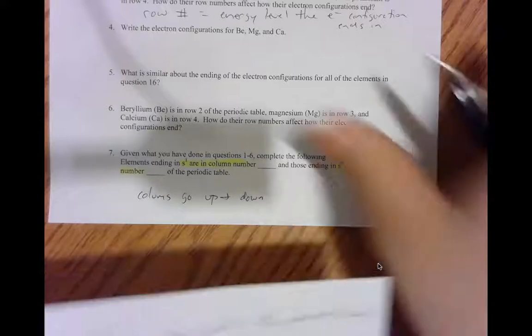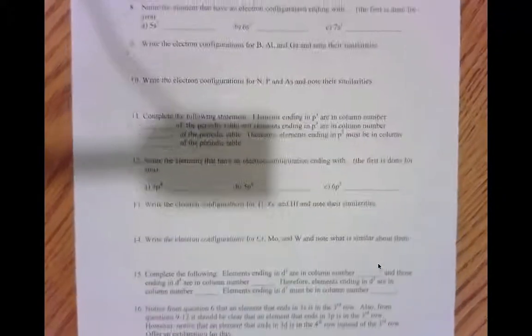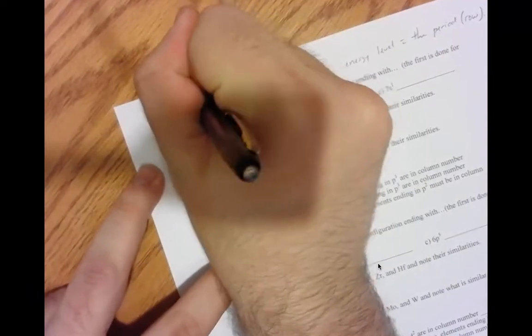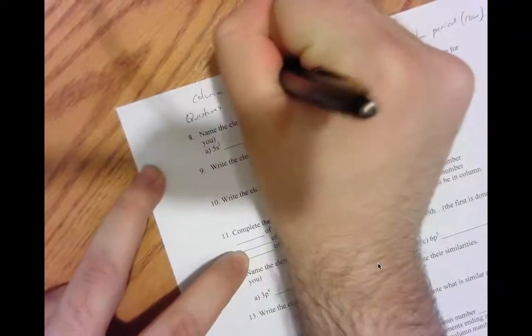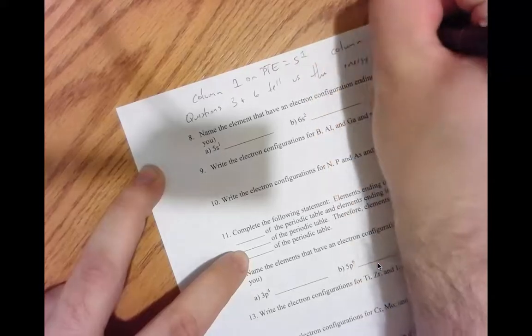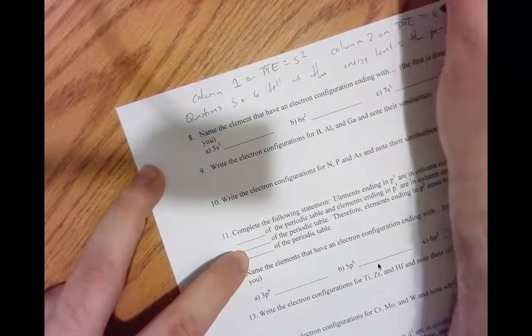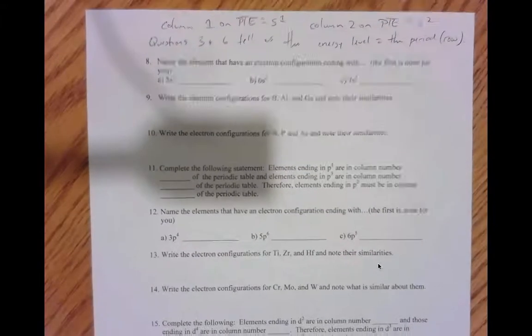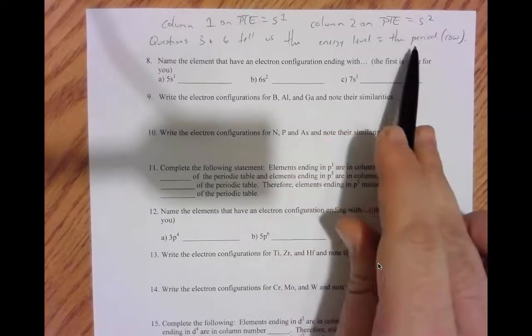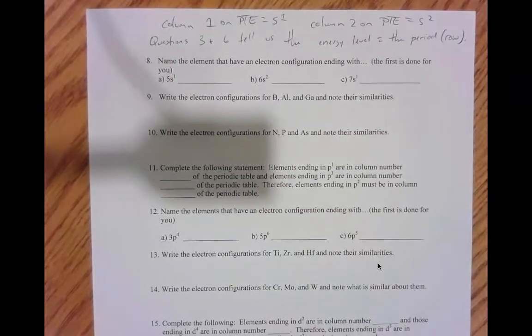Next, we're going to move on to question 8. When you're thinking about question 8, hopefully you realized that column 1 ends in S1 and column 2 ends in S2. So that's something we can add up top. Column 1 on the PTE equals S1. Column 2 on the PTE equals S2. We can also combine what we learned in question 3 and question 6, that the energy level tells us the period or the row. Now we can use the periodic table to identify different elements.